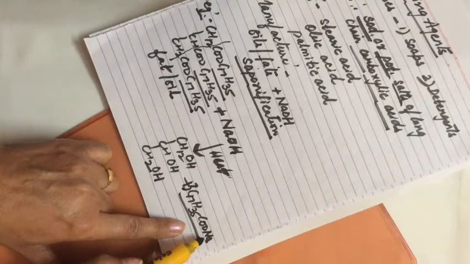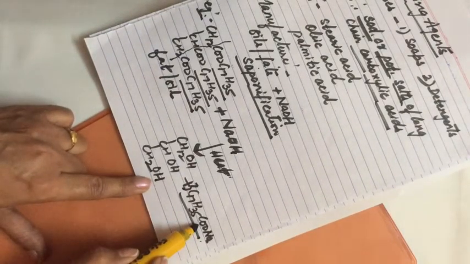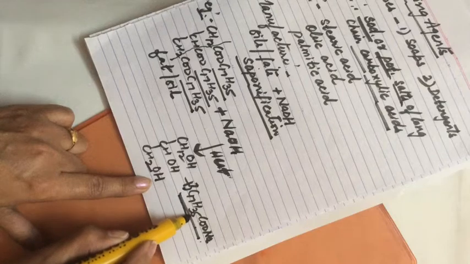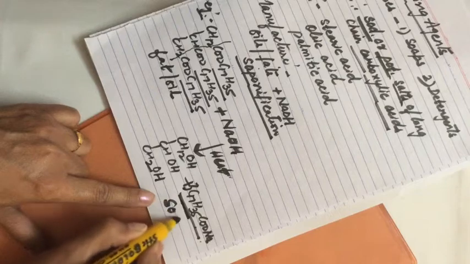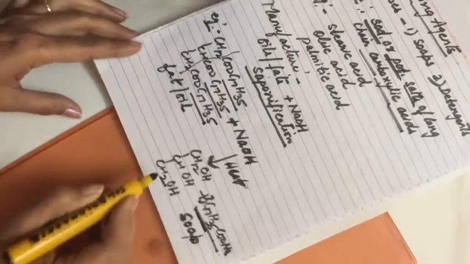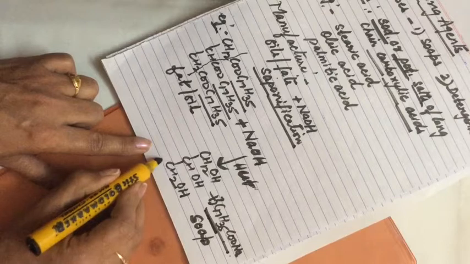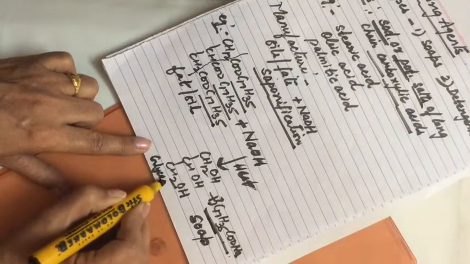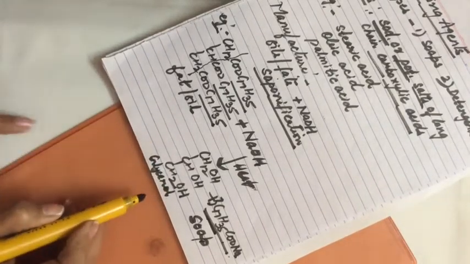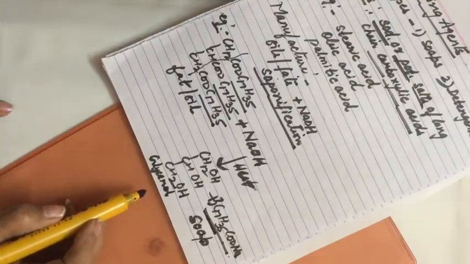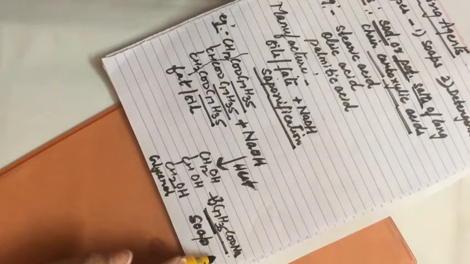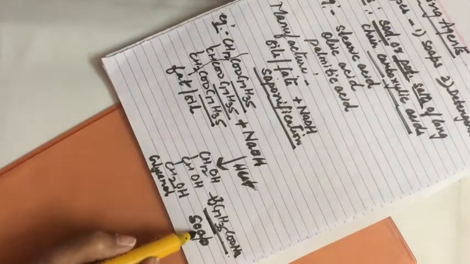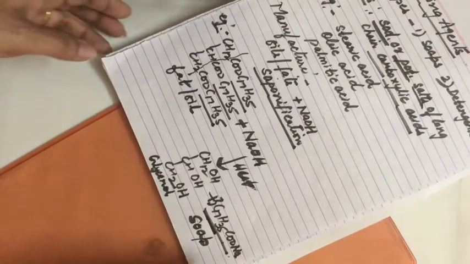So this is a sodium salt of carboxylic acid and higher carboxylic acid. Higher means carbon atoms are more. That means this one is a soap. And this byproduct which is formed in this reaction is also a useful compound called glycerol. And this reaction is known as saponification reaction. This soap is prepared from stearic acid.